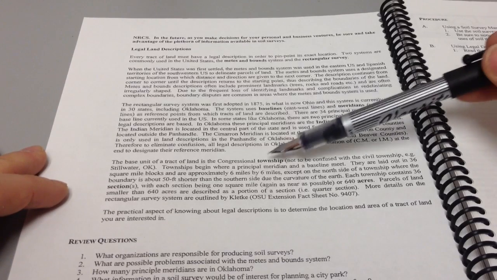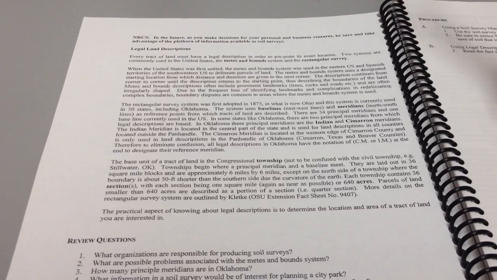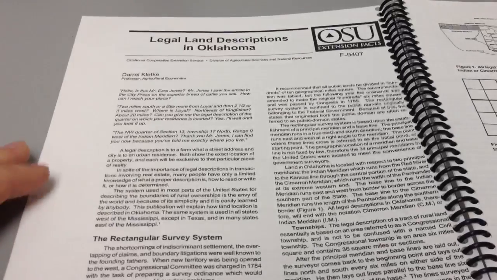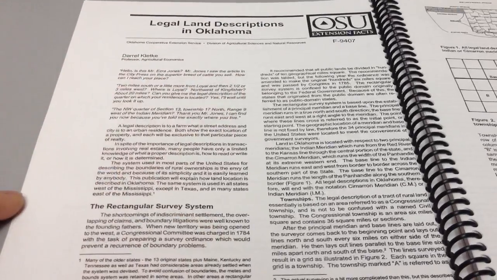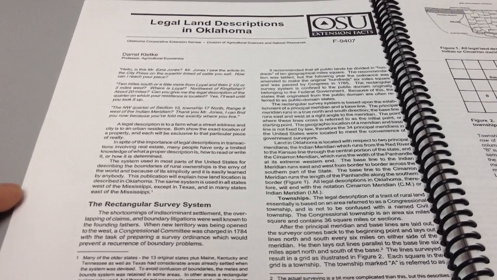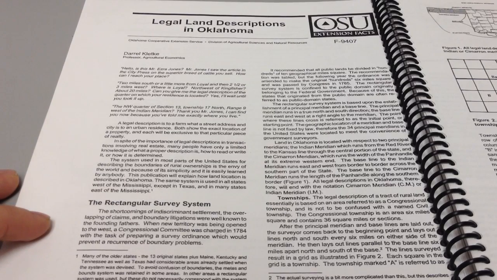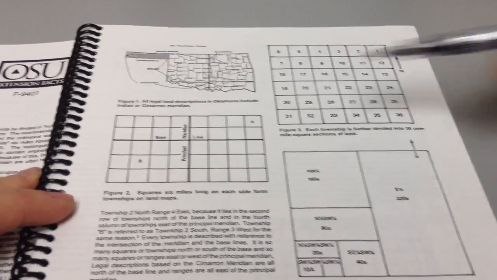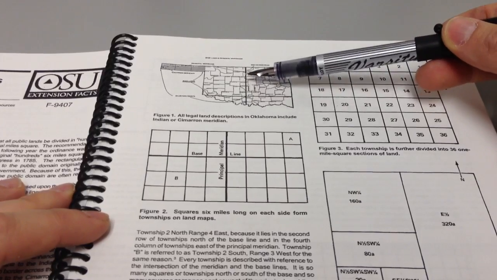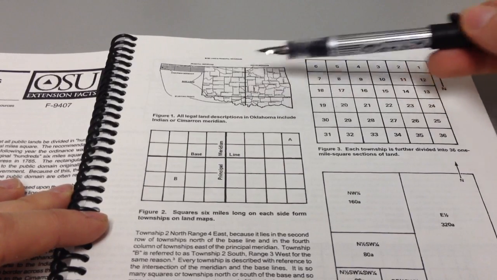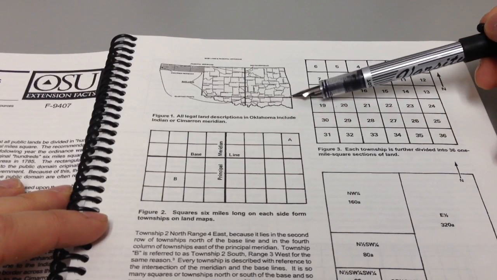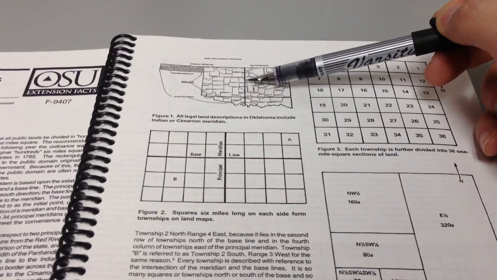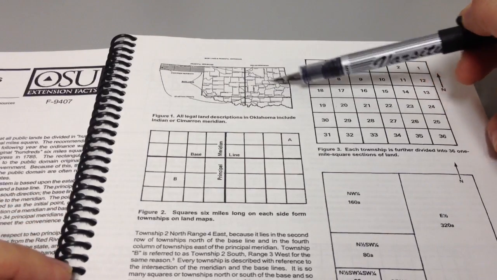Some other things that you need to know: a township. A township is composed of 36 square miles. So it's a square, and let's just go ahead and turn over to this page here. You do need to read through this legal land descriptions extension fact sheet, where you'll start to understand what the meaning of a township actually is. In these figures, figure 3, 1, 2, and 3, this shows you roughly. If we were in Oklahoma, you can see that we have an Indian Meridian here that sort of separates eastern from western Oklahoma, and then we have a baseline here so you can say, well, I'm X number of townships north of the baseline, and I am X number of ranges east of the Indian Meridian.